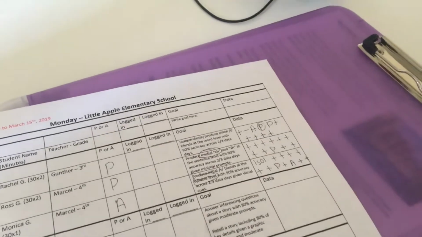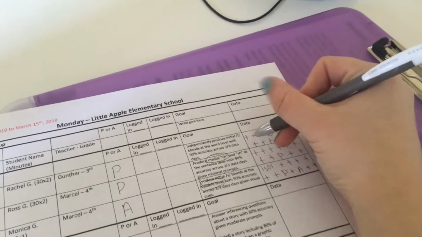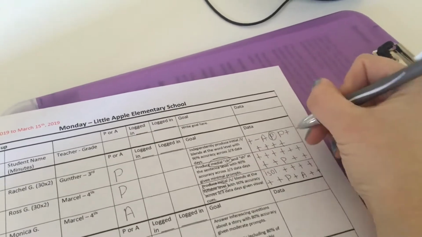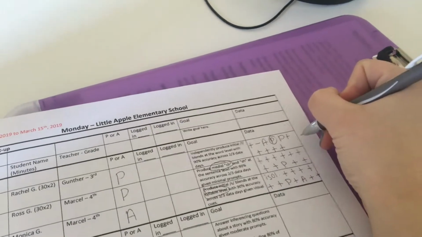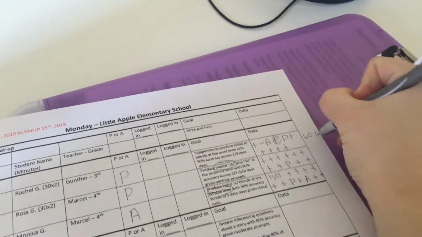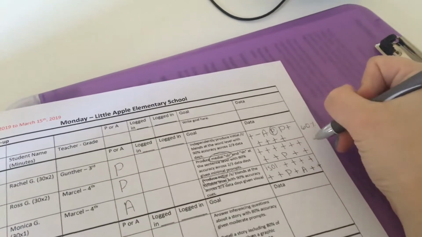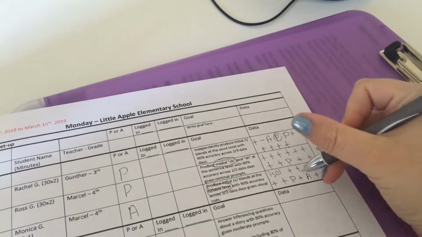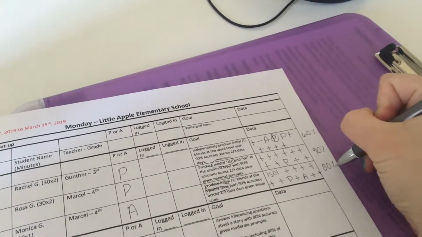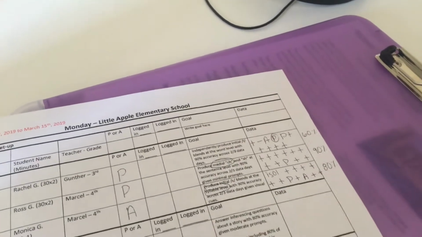After this is all done, usually I'll go through and total up and figure out their percentage. It's easy because it's out of 10, but usually I'll have a calculator, something like that. So this student got 60%, this student was at 90%, and this student was at 80%. Then I have a nice indicator of how they did that day.